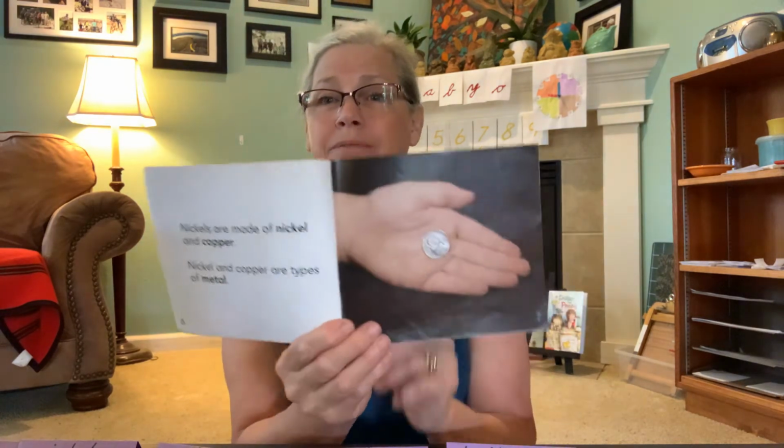And it says, "In God we trust." Nickels are coins. Nickels are made out of nickel and copper. Nickel and copper are types of metal.